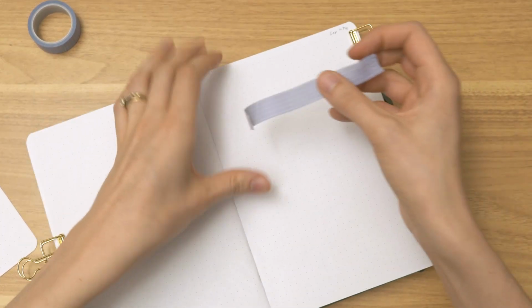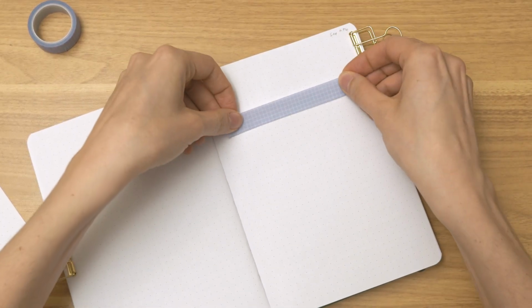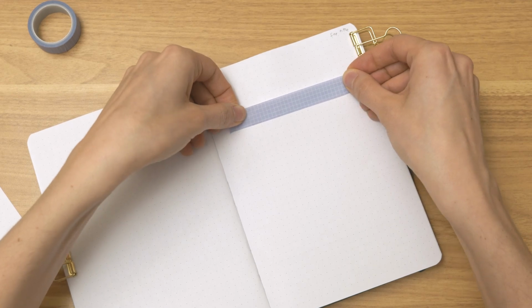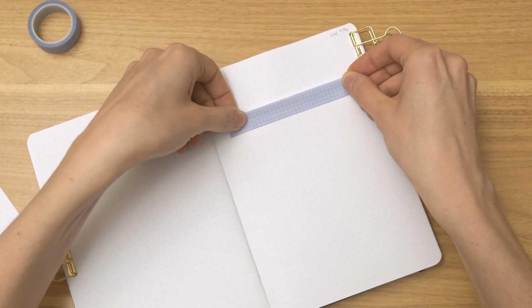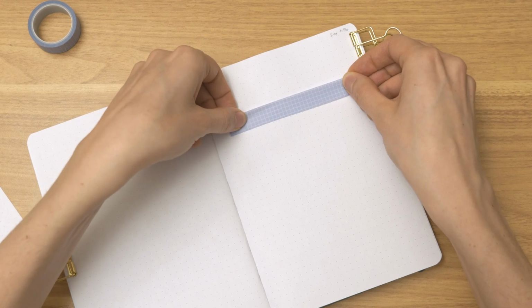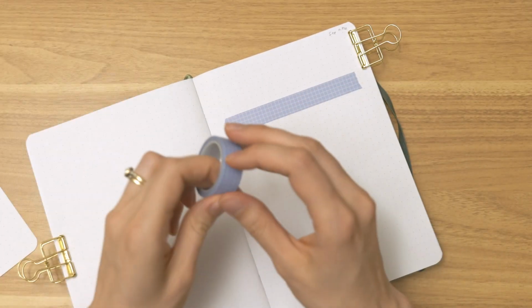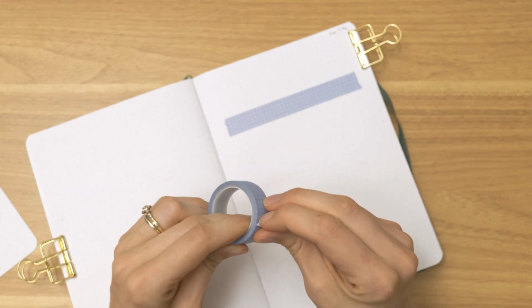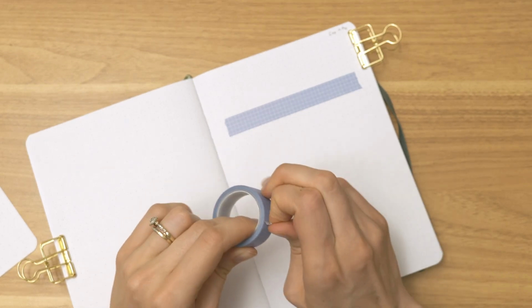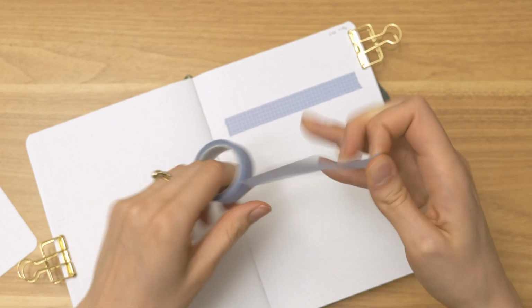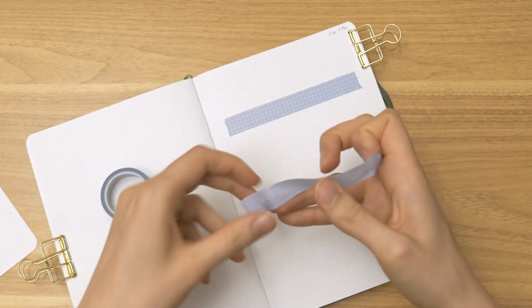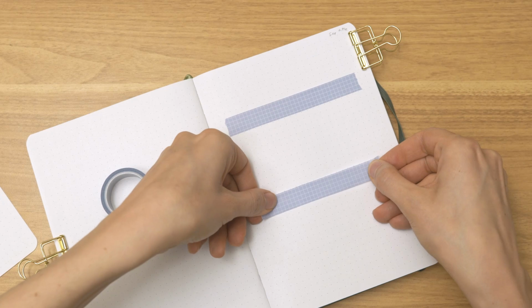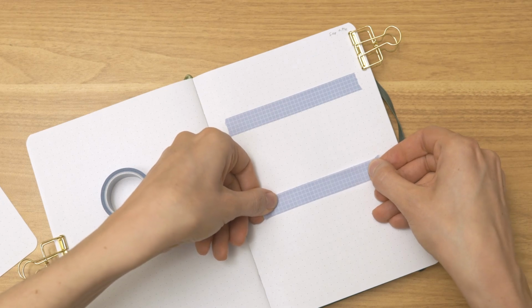Alright, for this next theme here, I'm just going to section off part of the page, and I'm not actually going to measure this. I'm just going to eyeball it and then adjust accordingly. Sorry, my husband's out there with him, but there may be some noise. So I'm just going to section part of it off with some washi tape. And this theme is another one that was requested over on Instagram.